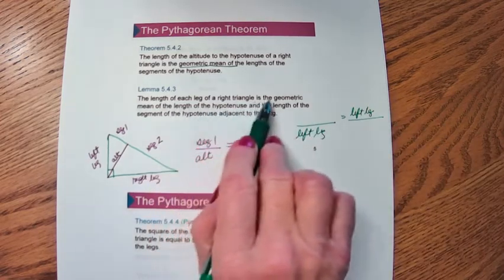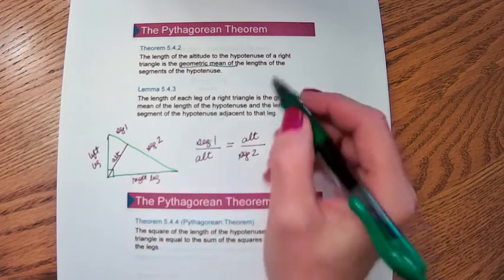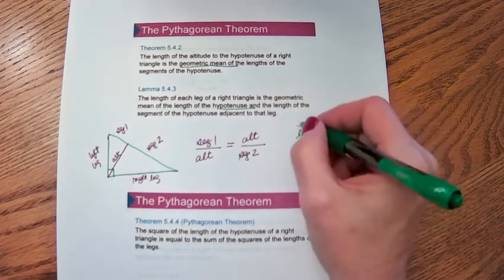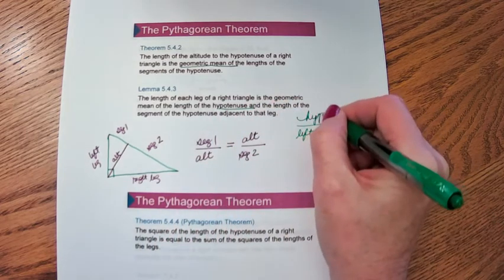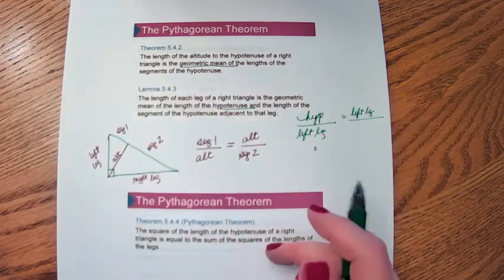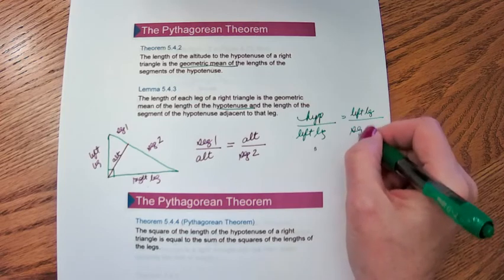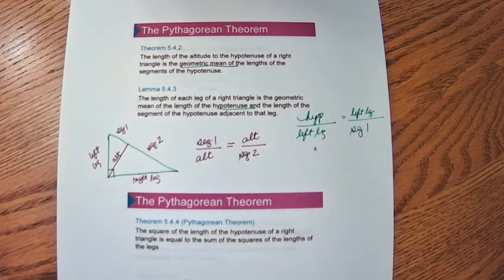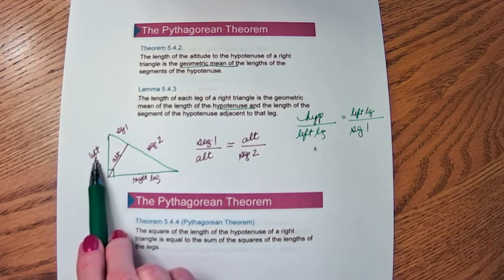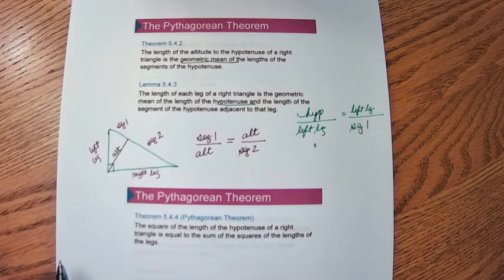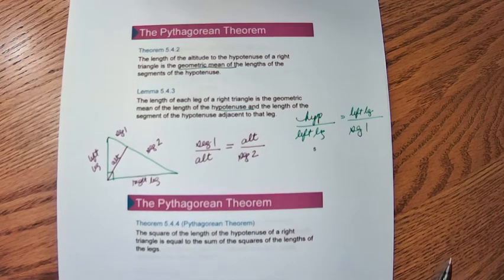The length of each leg is the geometric mean of the hypotenuse, the entire hypotenuse, and the length of the segment. So the left leg is the geometric mean of the hypotenuse and segment 1. Here the right leg would be the geometric mean of the hypotenuse and segment 2. That's what that's saying.